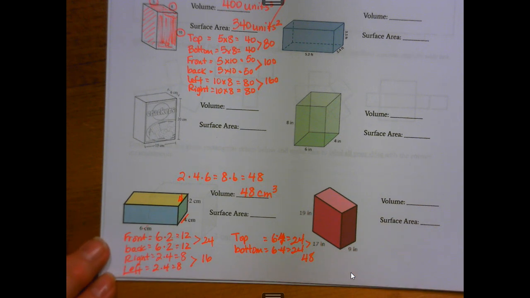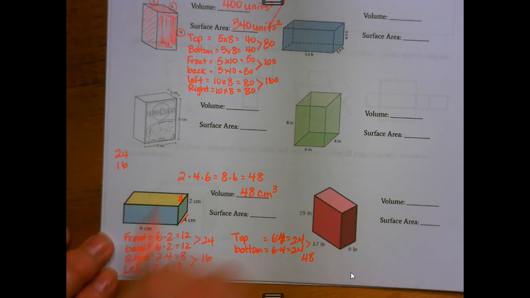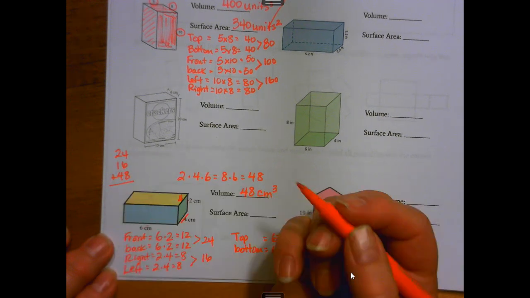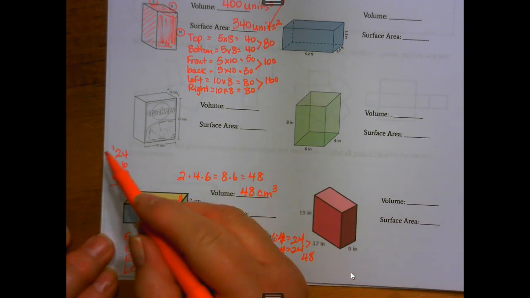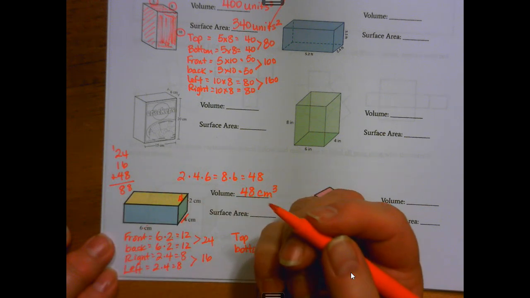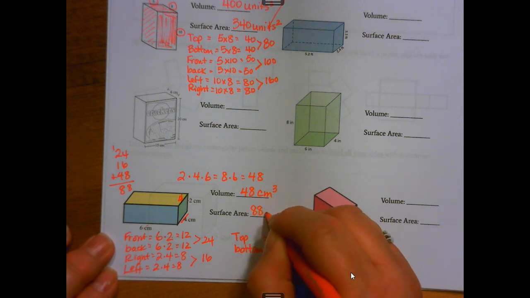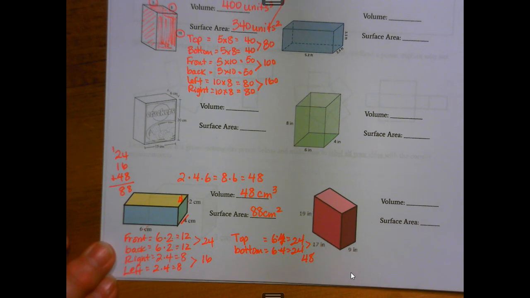If I scribble up over here, I've got 24, 16, and 48. Add all those areas together, and I've got 18, 1, 2, 3, 4, and 4 is 88. And so my surface area here is 88 centimeters squared, again because I'm talking about area.